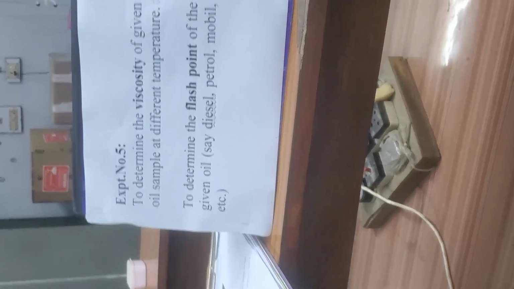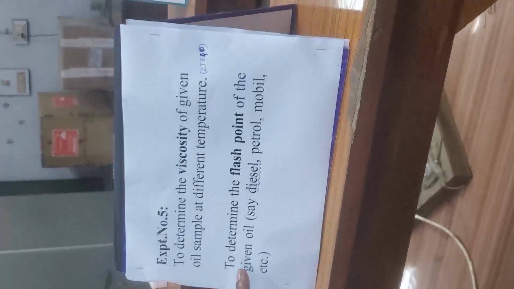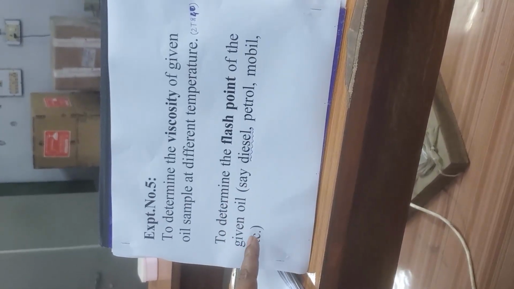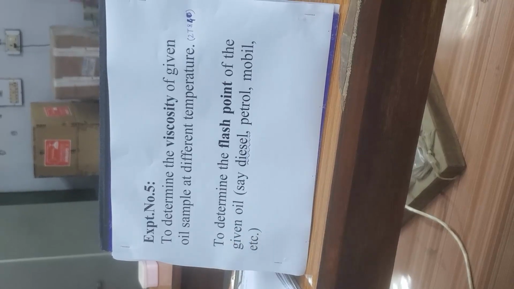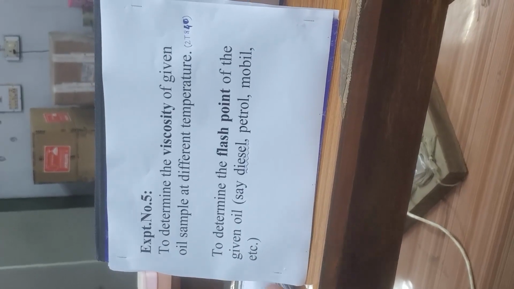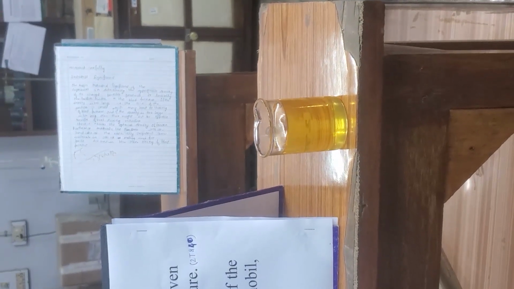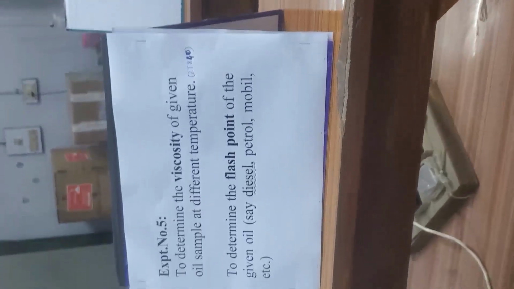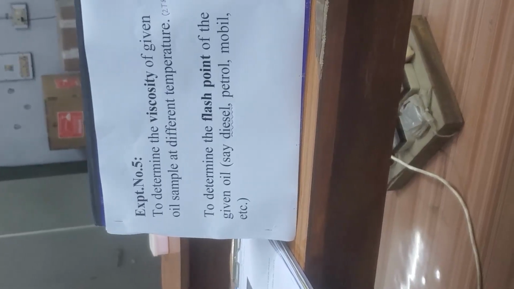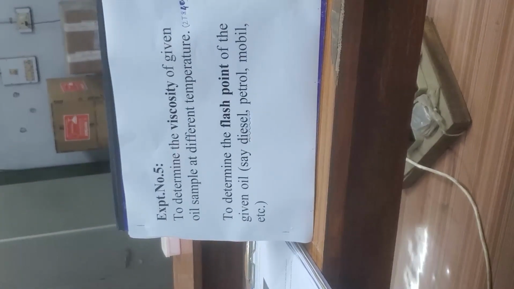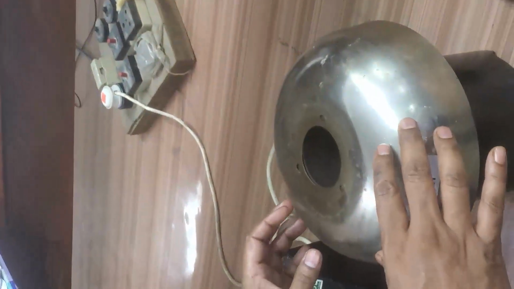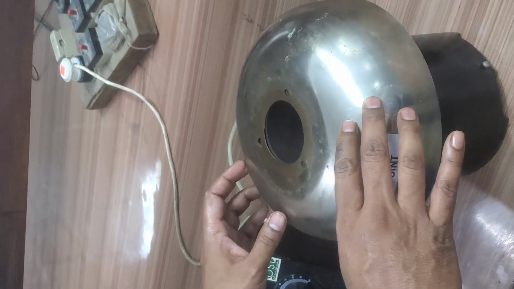The second experiment is to determine the flash point of the given oil. Here we are going to check the flash point of the diesel. Here diesel is there. To determine the flash point of this diesel, we need the apparatus. The name of that apparatus is ABEL flash point apparatus. This is ABEL flash point apparatus.